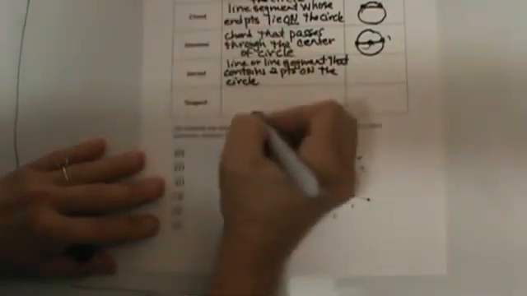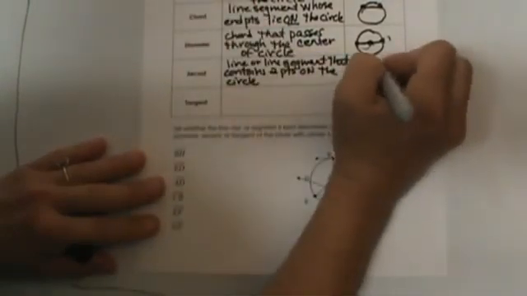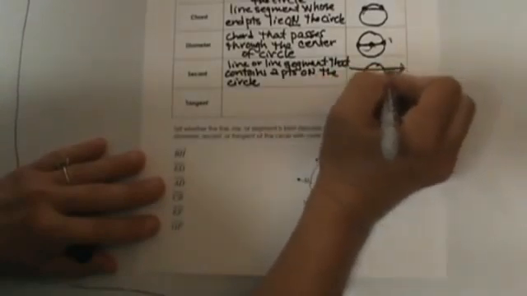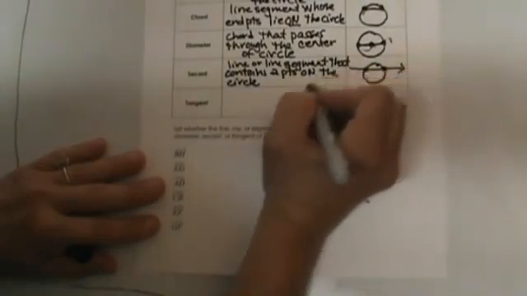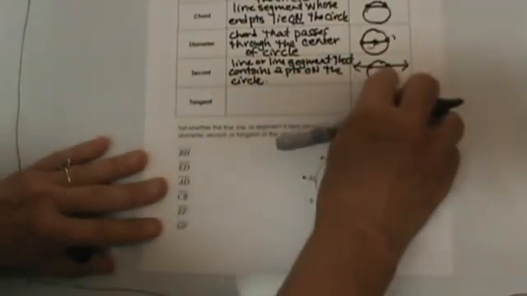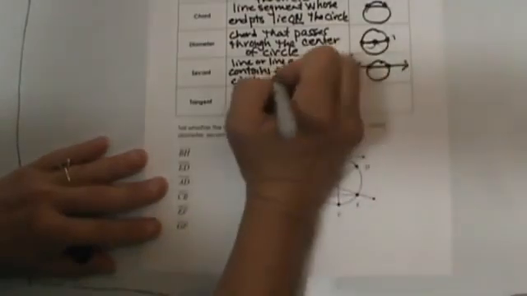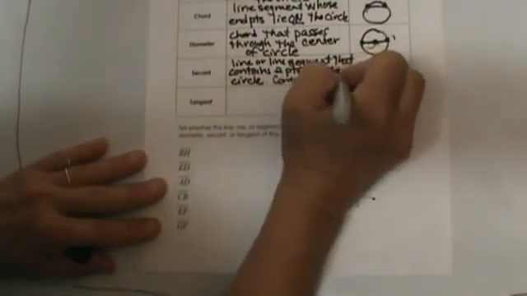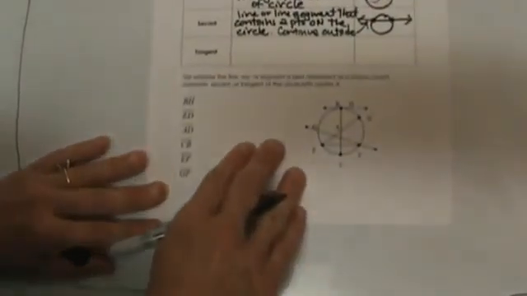Okay, so it's similar to a chord, only it continues. So a secant is a line or a line segment that goes through a circle and it continues. So here's an example of a secant, okay? It does contain 2 points, but it doesn't stop at those points. It continues. So we'll say it continues outside the circle.